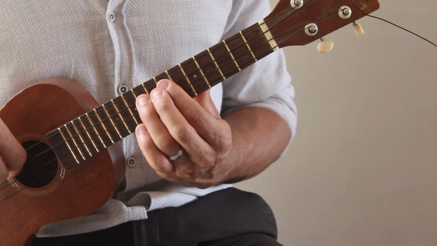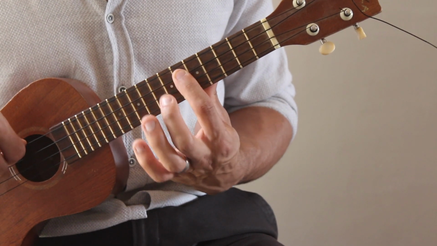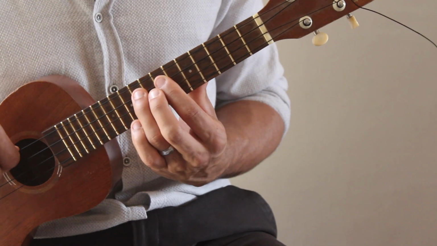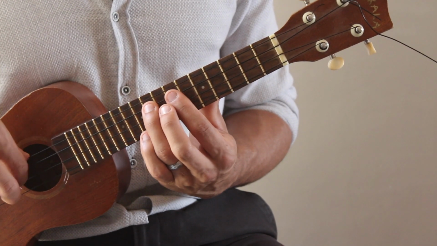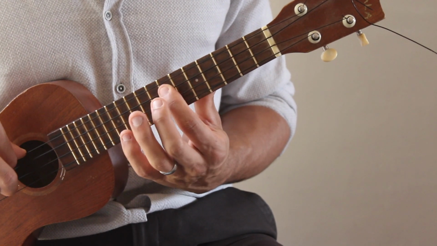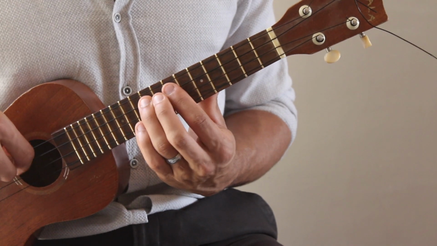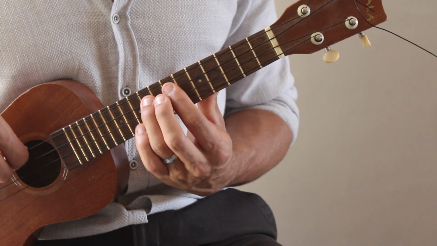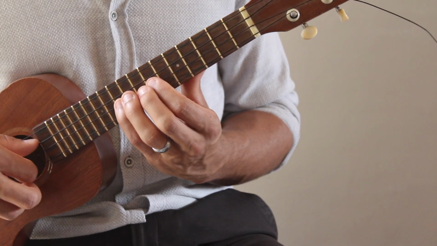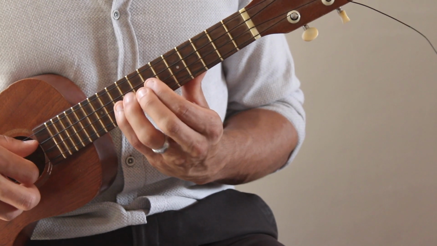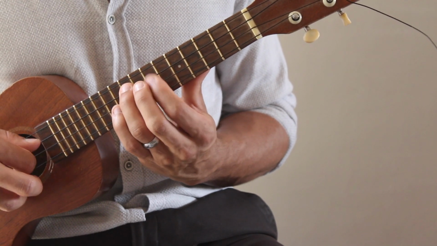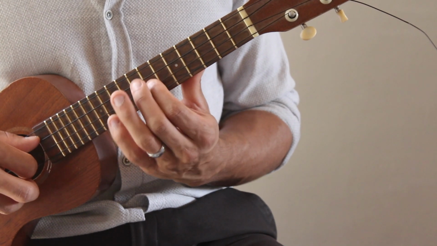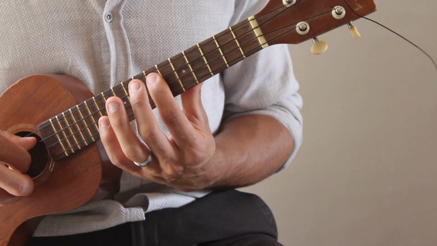So I'm going 9, 7, 9, 7, 6 with my index, 7 with my index, 9. 9, 7, 9, 7, 6, 7, 9. From that third phrase, up, 9, 7, 9, 7, 6, 7, 9. And I'm literally just ascending the scale again.